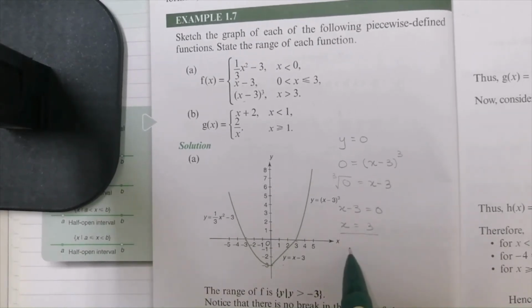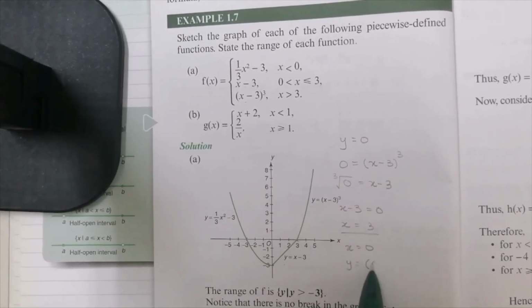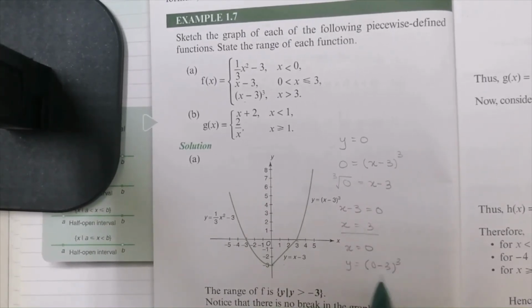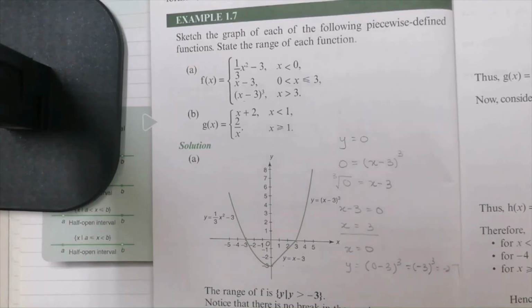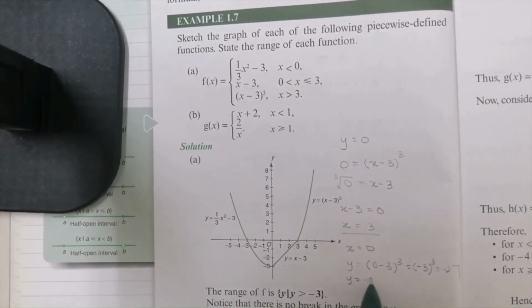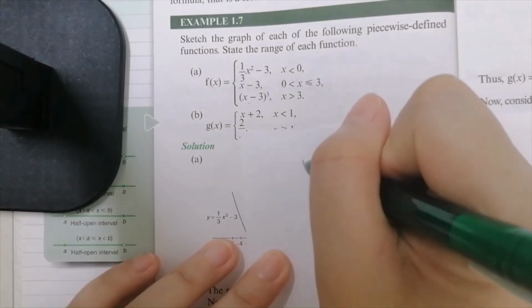Let's find the y-intercept. Let x equal 0. y equals (0 minus 3) to the power 3, which equals negative 27. So the y-intercept is negative 27. So the cubic graph will look like this.